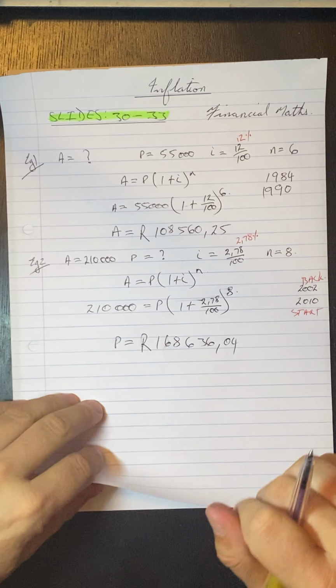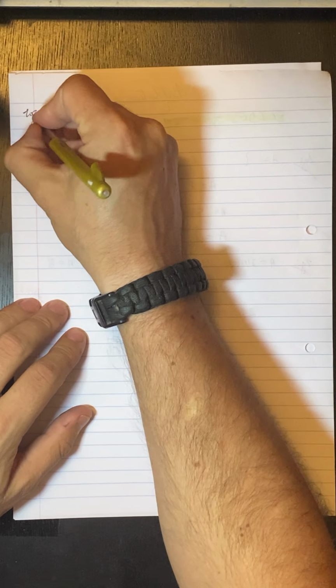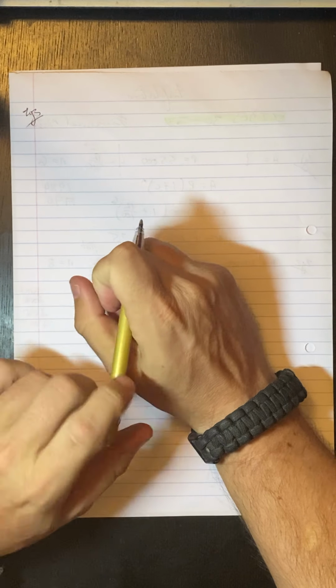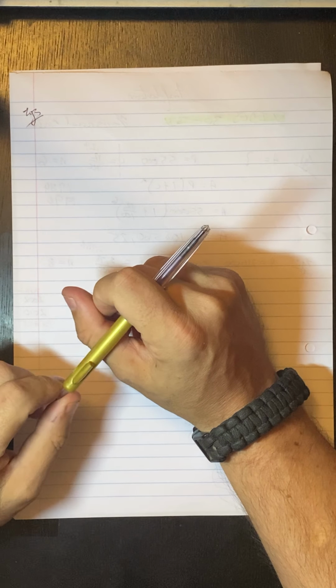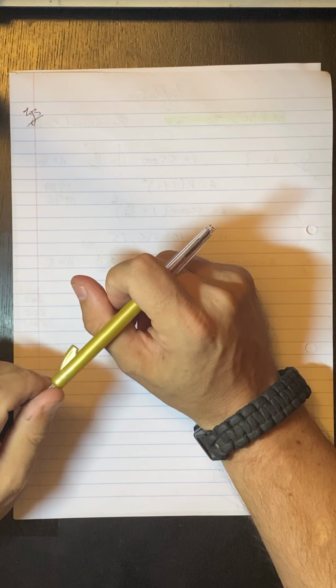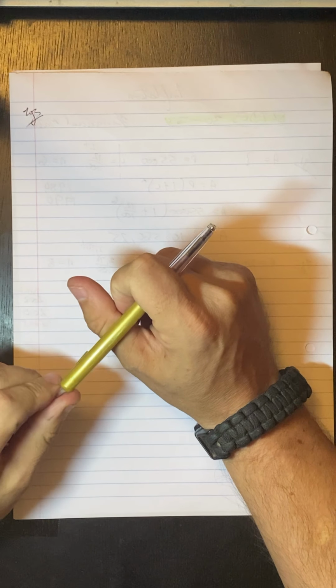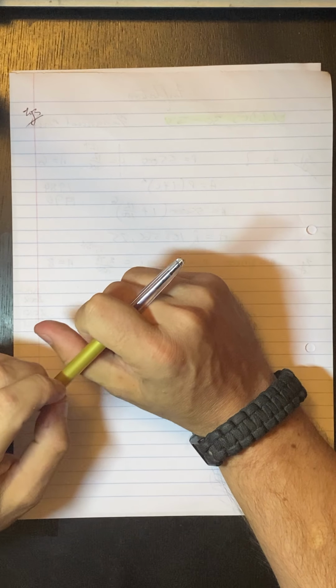Okay, last example, grade 10s. Example 3. Example 3 is saying, estimate CPI if the price of a computer increased from 5,300 Rand to 7,700 over 4 years.